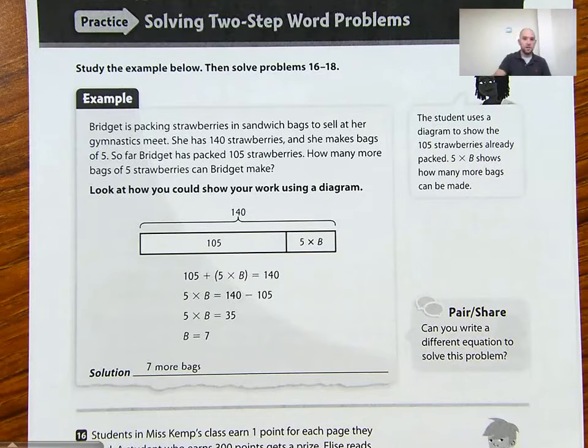It says, Bridget is packing strawberries in sandwich bags to sell at her gymnastics meet. She has 140 strawberries, and she makes bags of 5. So far, Bridget has packed 105 strawberries. How many more bags of 5 strawberries can Bridget make? Look how you can show your work using a diagram.